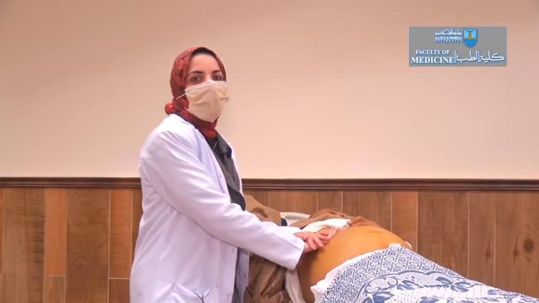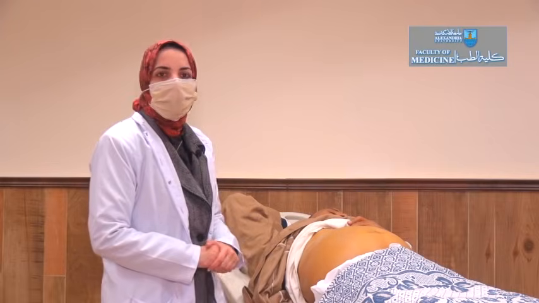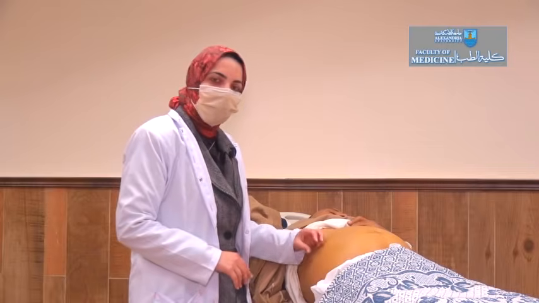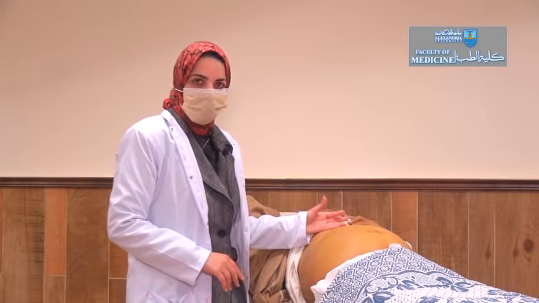This occurs in Budd-Chiari syndrome or inferior vena cava obstruction because the pathway is already obstructed. There is no place for the blood to move from the liver to the heart. Thank you.